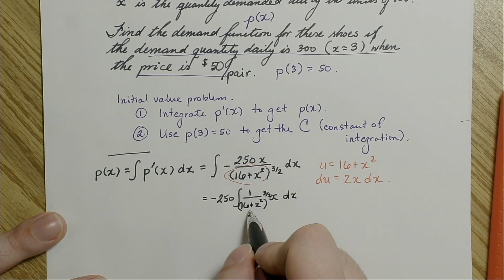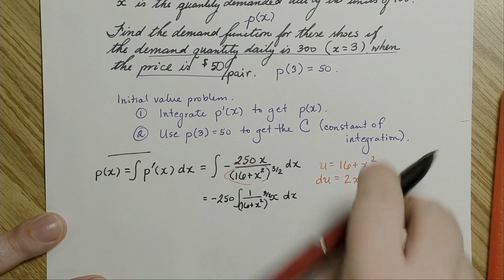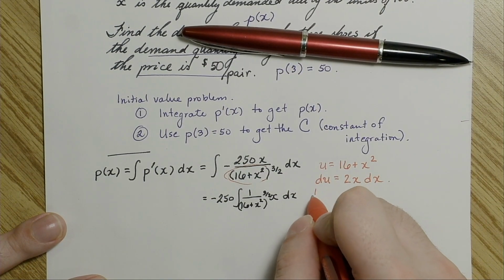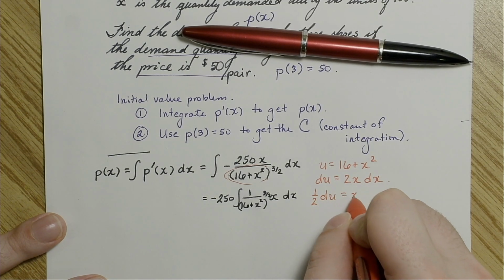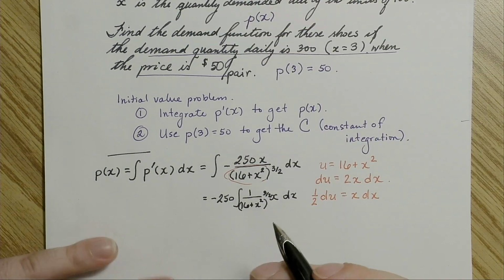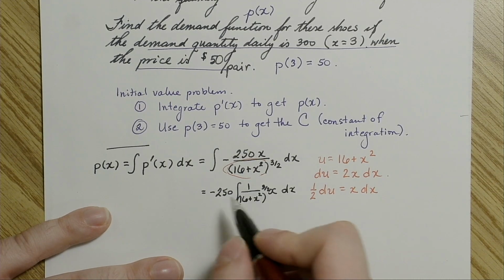Okay, so I can replace this for u right there, and I don't quite have x dx. I have 2x dx, but that's okay. We can just rearrange that, so I get 1/2 du is equal to x dx. So now I've got something that I can rewrite with.